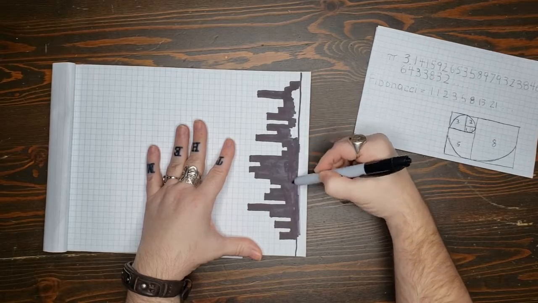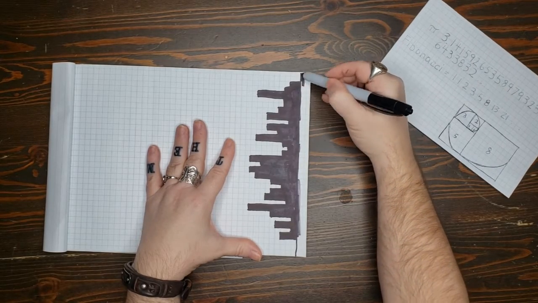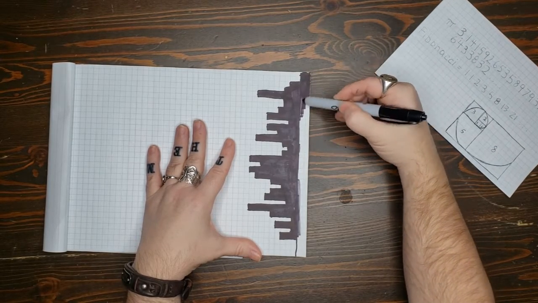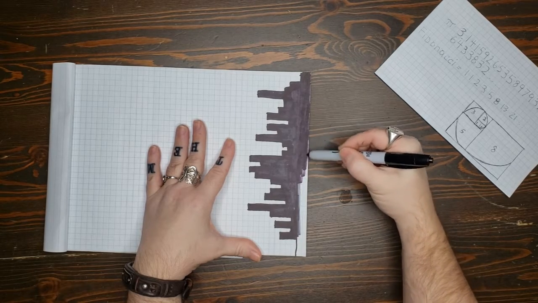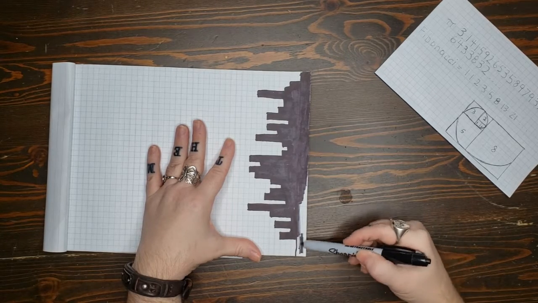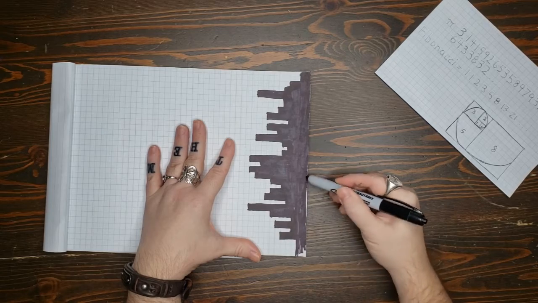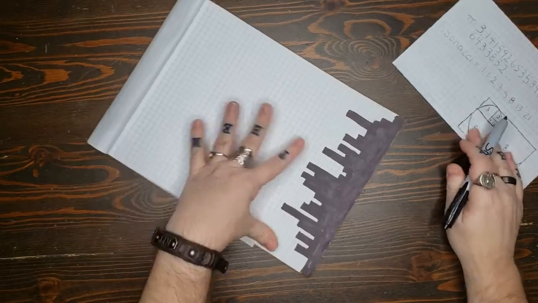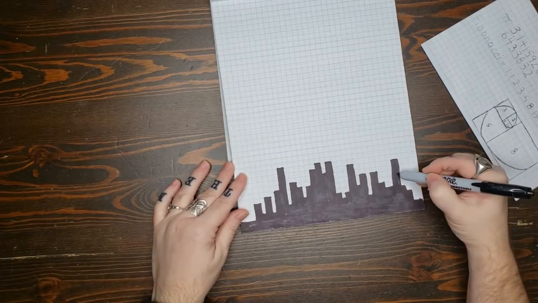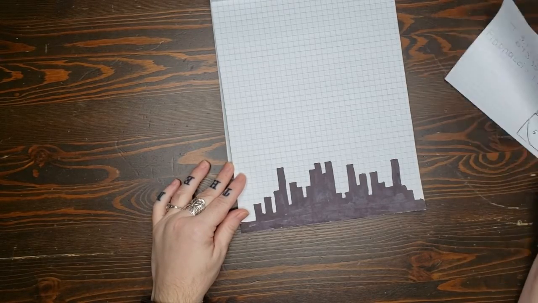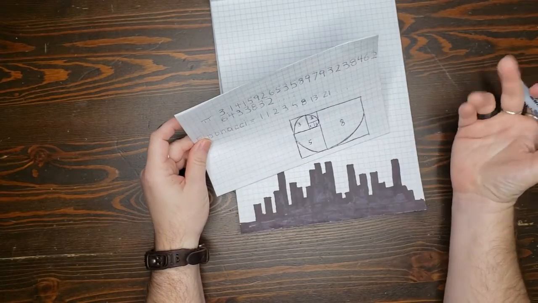I'm going to finish coloring this out, and once we have that done, then we're going to switch to the Fibonacci sequence to create some clouds in our sky. And that's super simple and really pretty and geometric. All right, got that all colored in. See, it looks pretty cool, just like that. But now we're going to add our clouds.